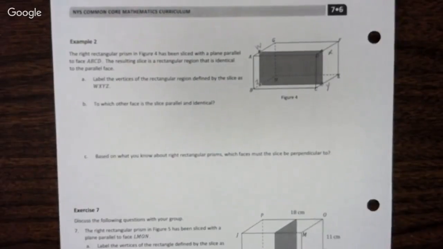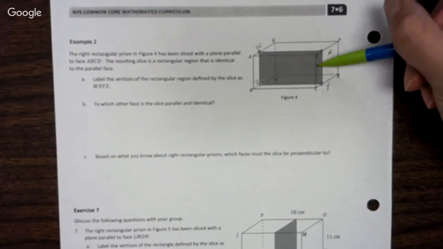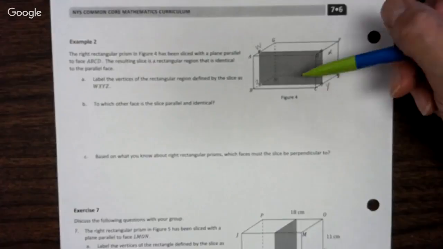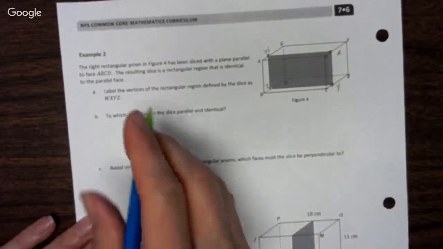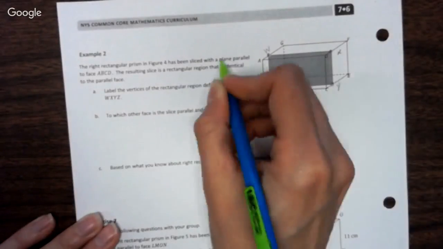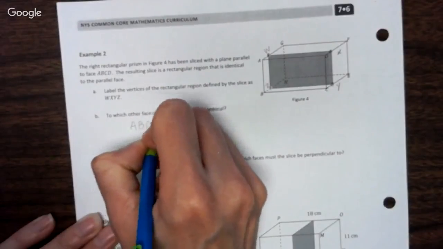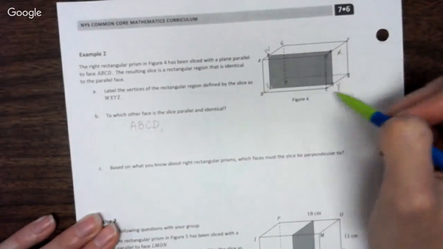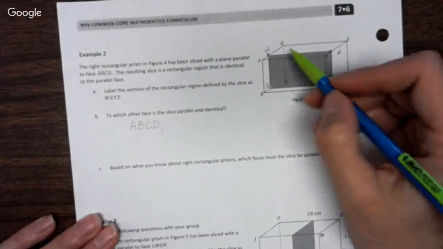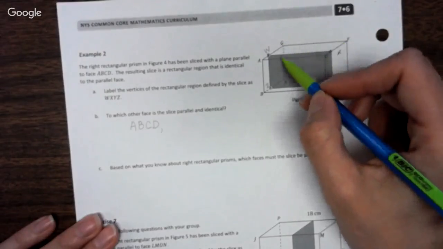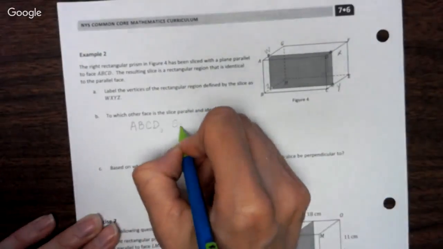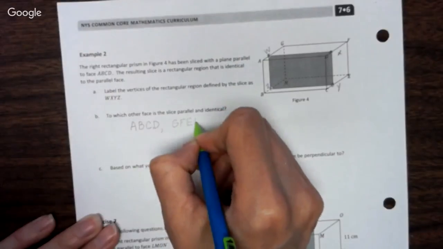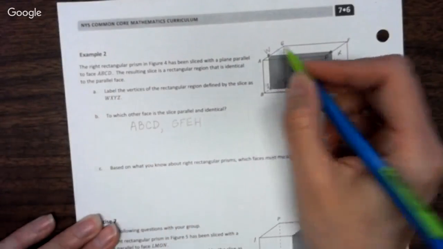To which other face is the slice parallel to? So if it's parallel, it means it never touches the front and the back. So the front, if you trace it, is A, B, C, D. That's the rectangle in the front. Now the rectangle in the back, if you trace it, is G, F, E, H. That's right in the back.